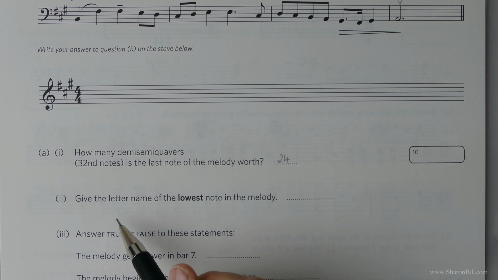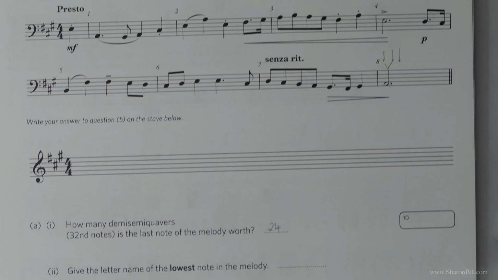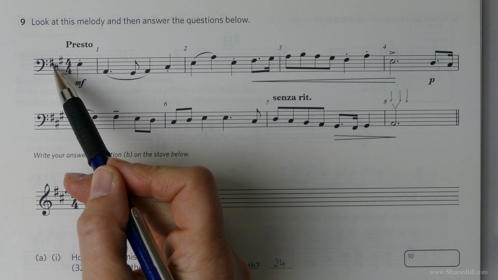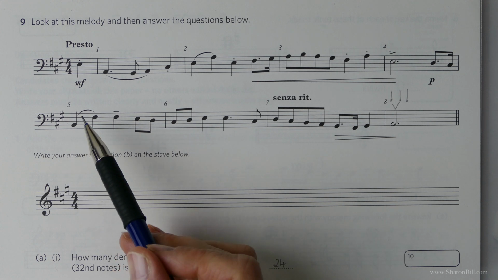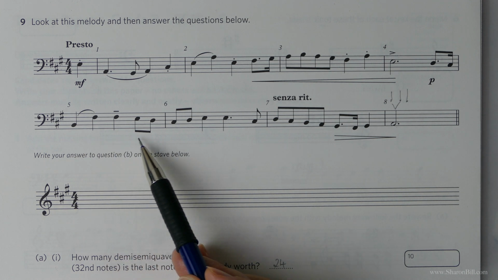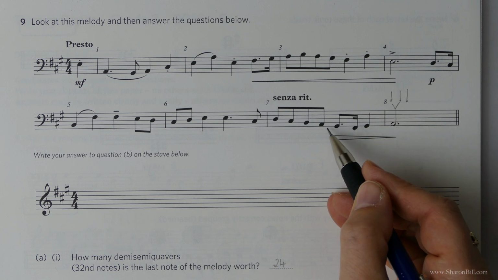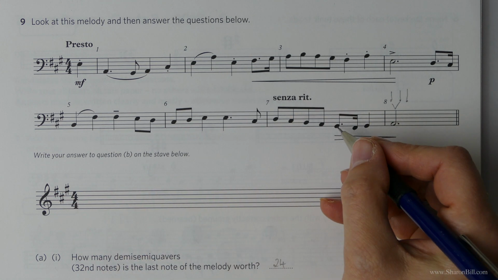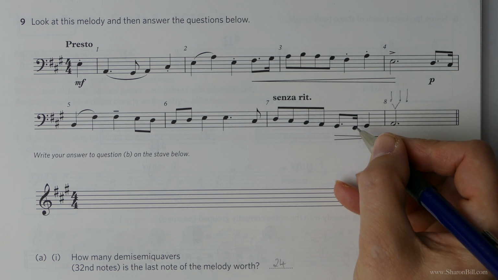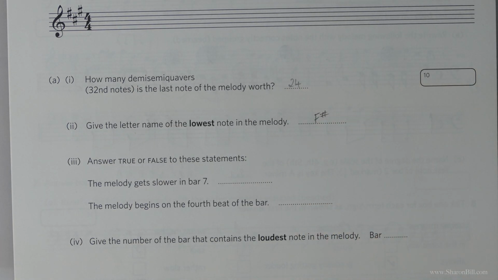A little bit of note reading here. Give the letter name of the lowest note in the melody, so we need to be careful of the clef and also of the key signature. We're in the bass clef. We've got a key signature of 3 sharps, F, C, G, and now we need to look at the lowest note. That's pretty low. So we're on the bottom line. However, if we go further, we're 1 step lower. This note here is a G or a G sharp, because it is Good Boys Deserve. So 1 step below that is F, and then of course it's F sharp because of the key signature. F sharp. There we go.